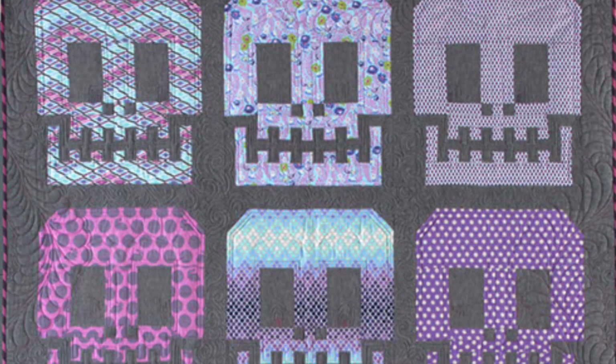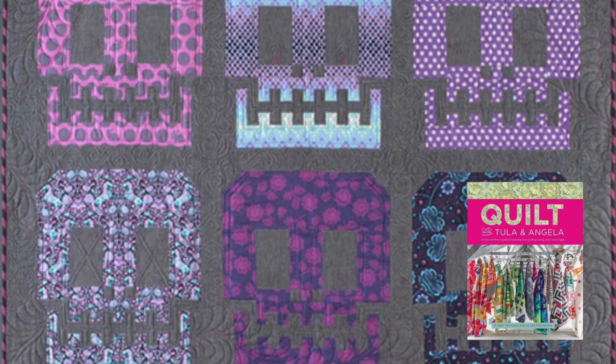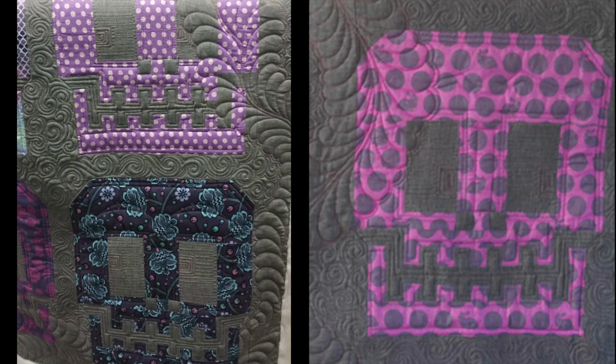But what good is it to have a rule if you don't break it every once in a while? In this quilt, Sugar Skulls, from my book Quilt with Tula and Angela, I quilted a big feather around the outside of the quilt, but every once in a while I intentionally quilted the feather so that it went over the skulls. I'm not sure if I did it just because I was easily amused or because I thought it looked better. Either way, I think it turned out really fun.